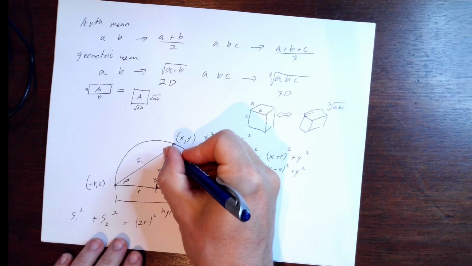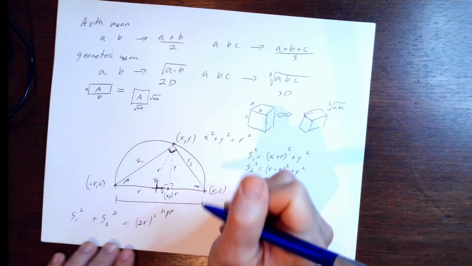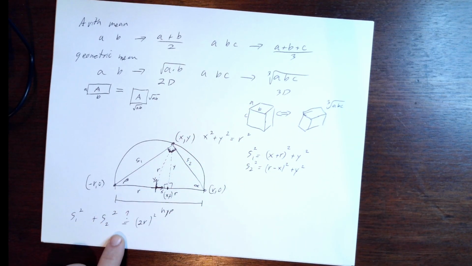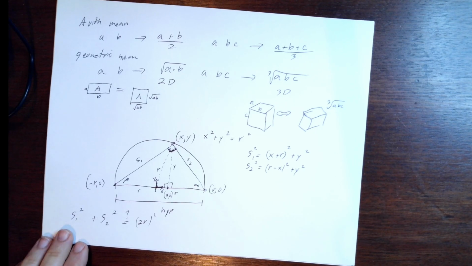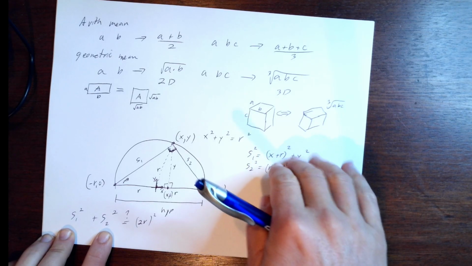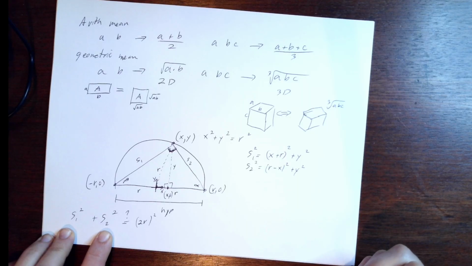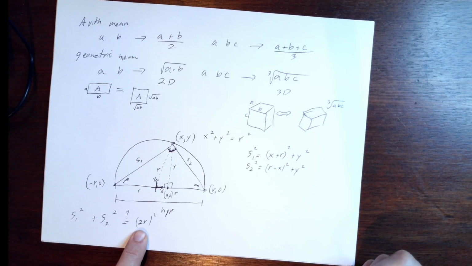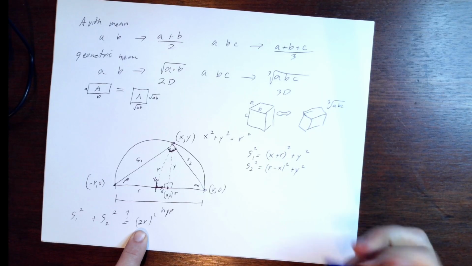So if we want to prove that this is a right angle, we want to justify that this equal sign makes sense. Well, now we have a definition for S1 squared and S2 squared, coming from the Pythagorean theorem, and we can add their definitions together and see if we do in fact get 4r squared.